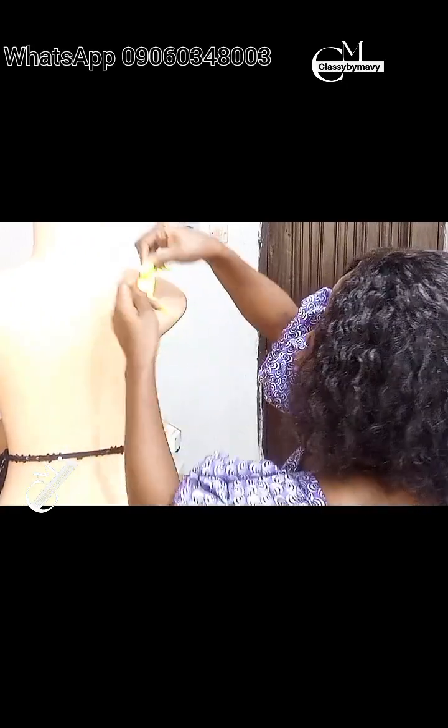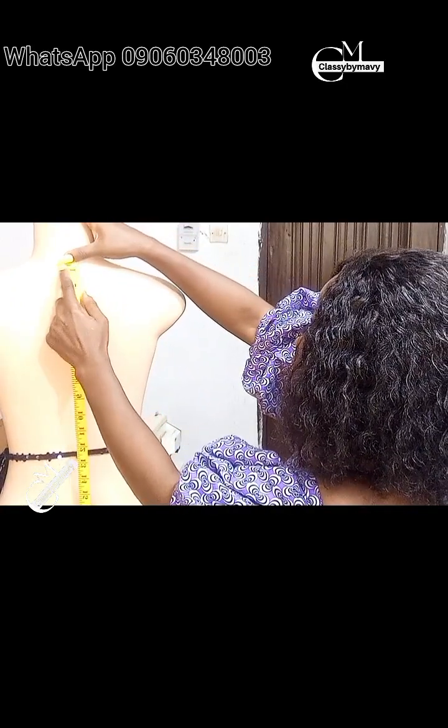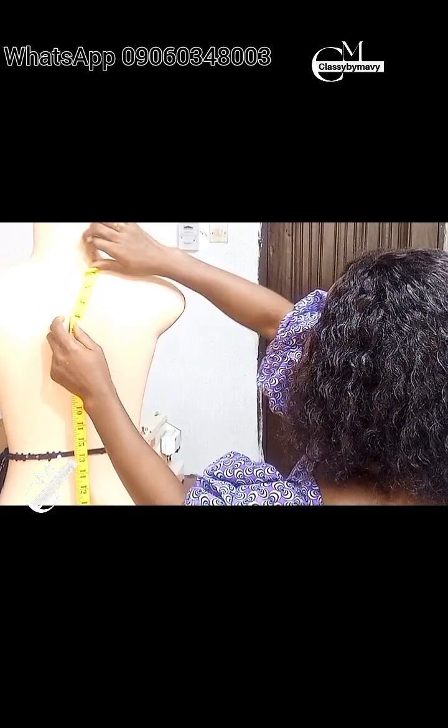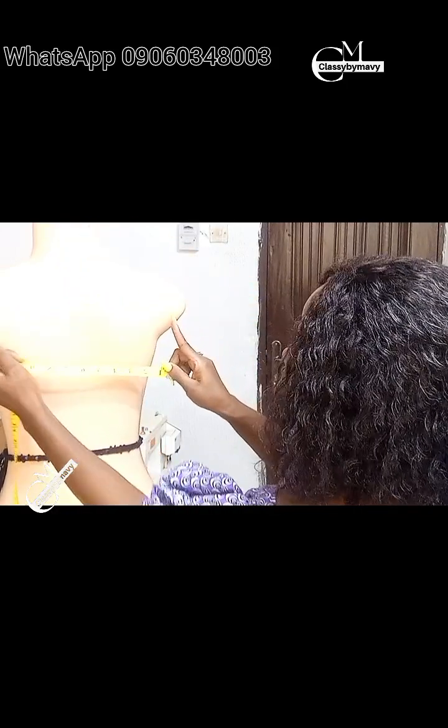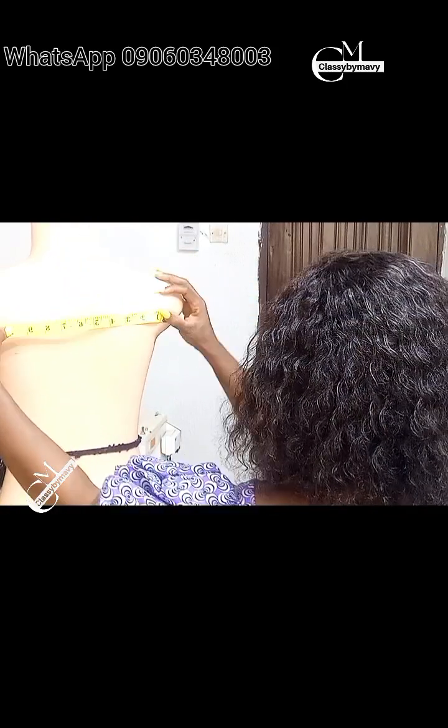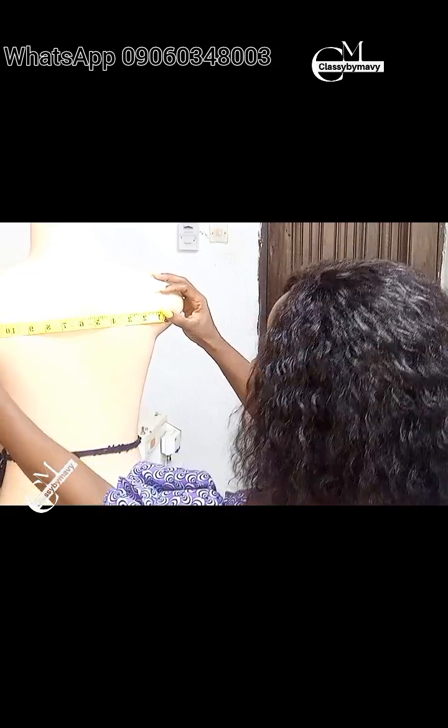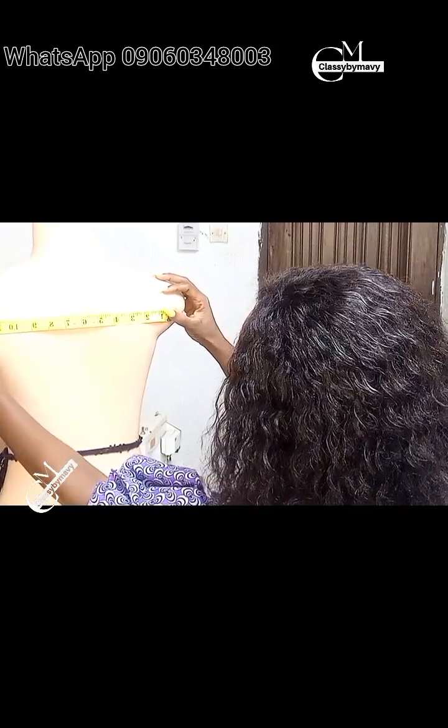Can you see? I hope this demonstration makes it clearer. Then for the back, the same thing. You measure 4 inches from this point down. When you measure 4 down, you trace where your sleeve will pass and measure. The back across front is mostly wider than the front across front.